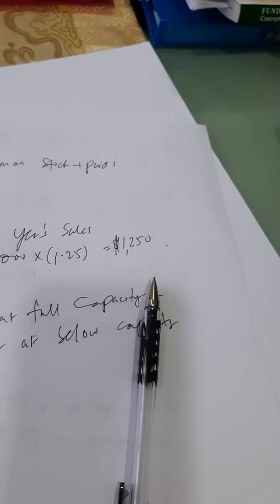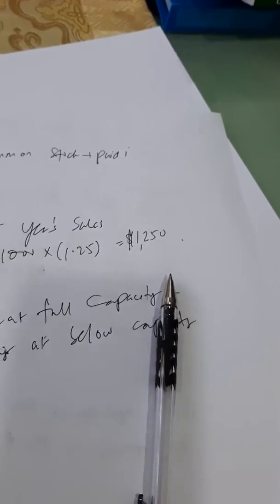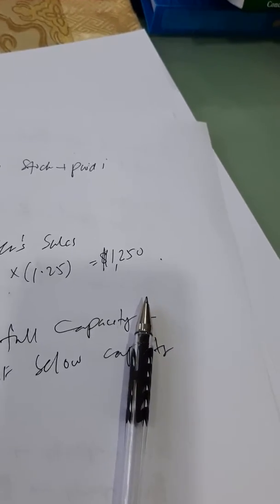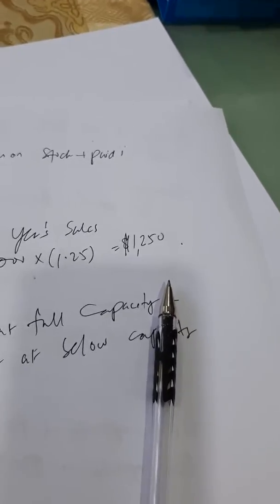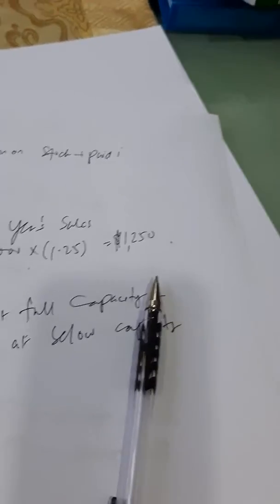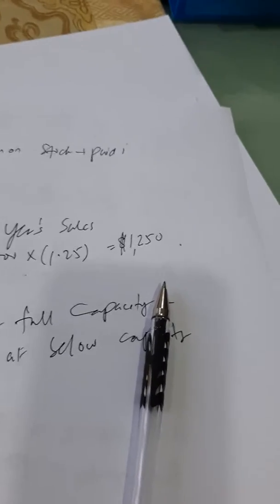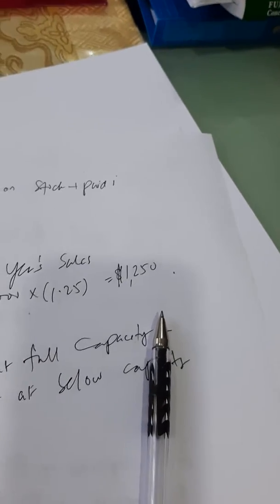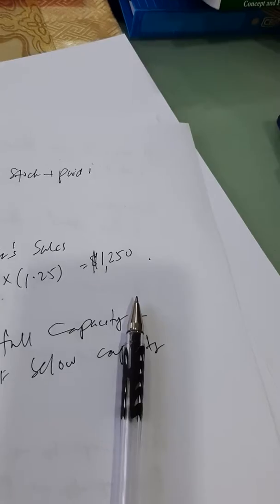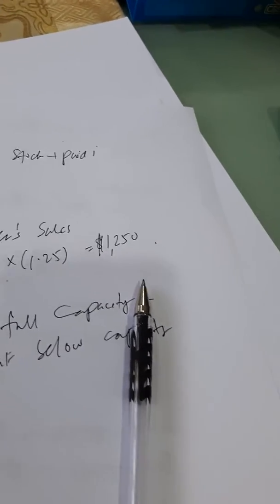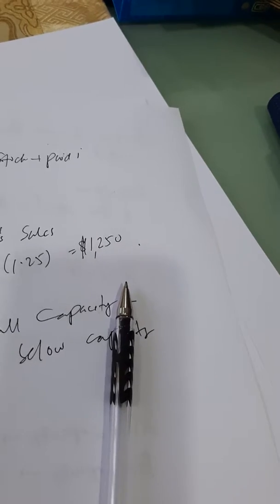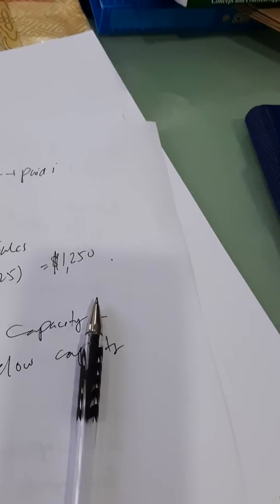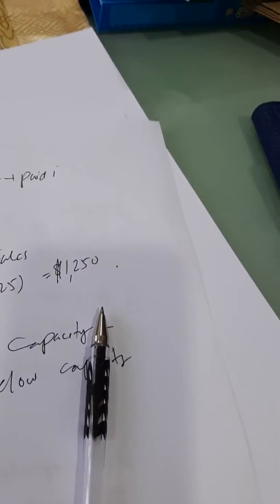It means that, if Proton wants to produce additional cars, there's no need for Proton to build new plants, to buy new machines, because all Proton needs to do is just add additional shifts and use the existing facilities to produce more cars. That is why when the firm is operating at below capacity, there is no need for the plant and equipment. Plant and equipment means harta-harta tetap lah, kilang or machineries and so on. There's no need for the company to build new plants, to buy new machineries and so on. They just use the existing facilities.